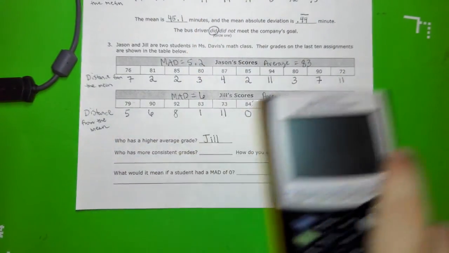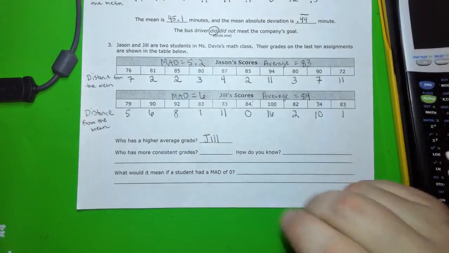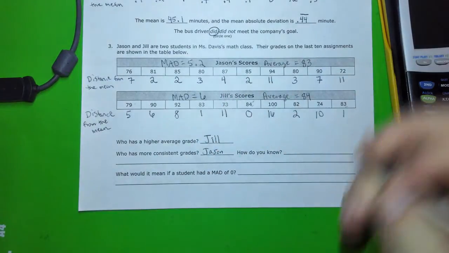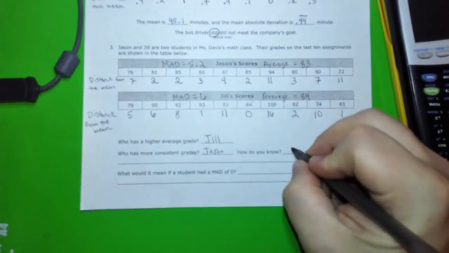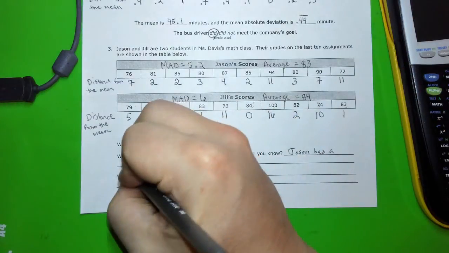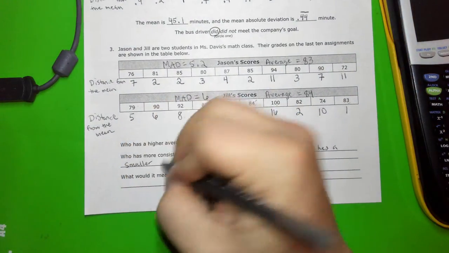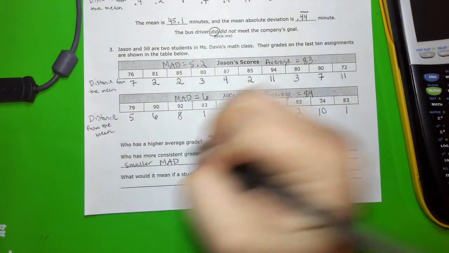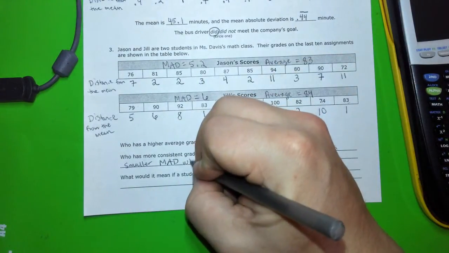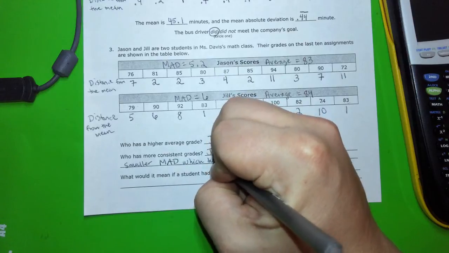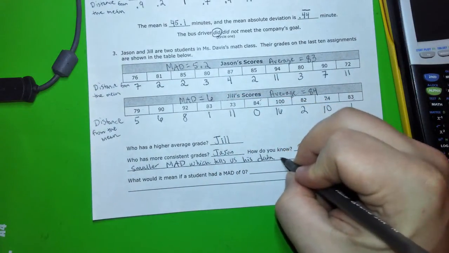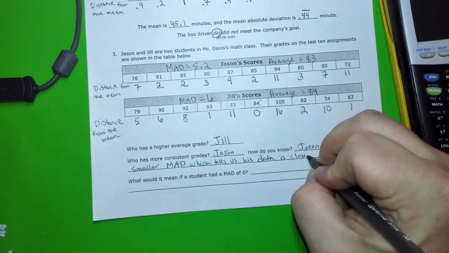Okay, and so to answer this question, it says, who has more consistent grades? Well, that answer would be Jason. And we know that because Jason has a smaller mean absolute deviation, or MAD, okay, which tells us his data is closer together.